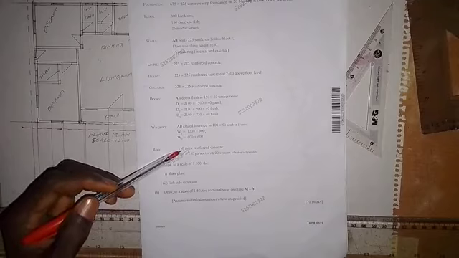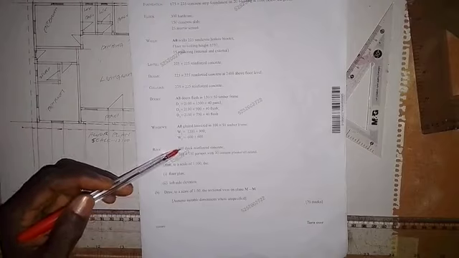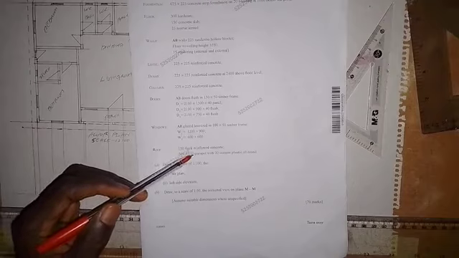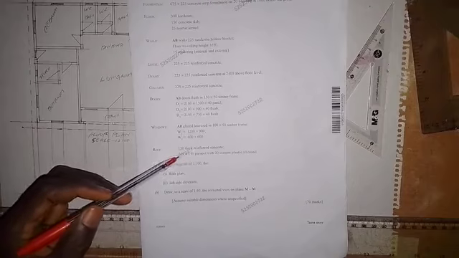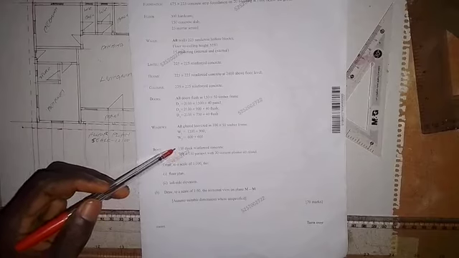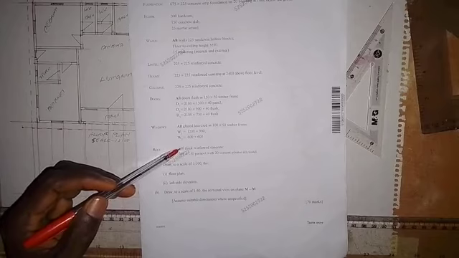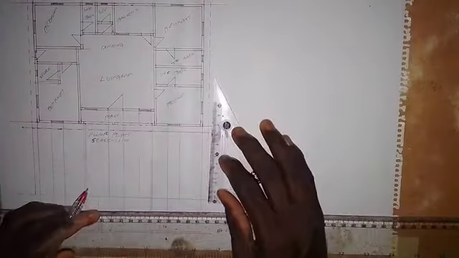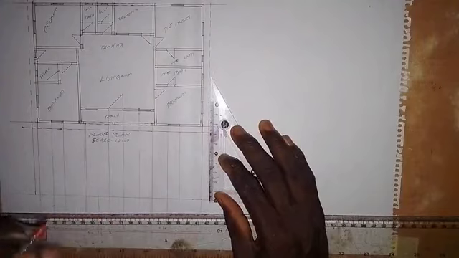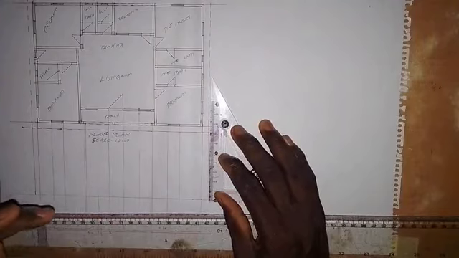Then they say that we have a reinforced concrete slab of 150 thick. Then we have a parapet of height 750 over it, and the thickness of that parapet is 150. So we are making use of this 750. 150 by 100 will give us 1.5.